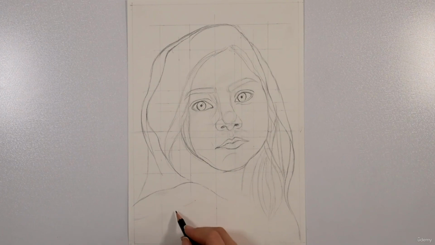We are trying to complete the shape of the scarf here, just to give it that texture. Continue adding as many details as you can.